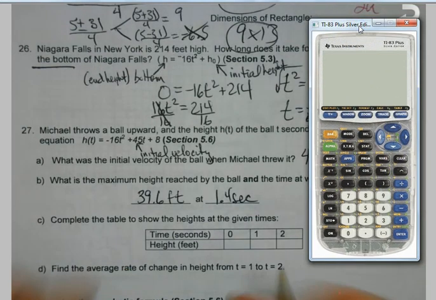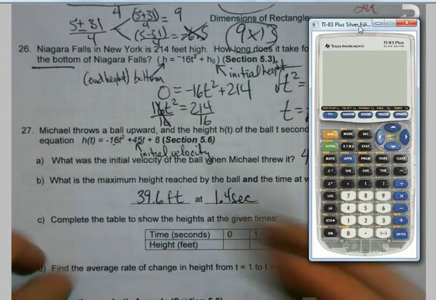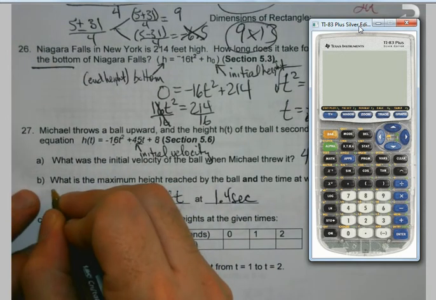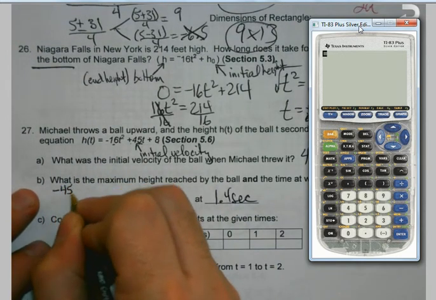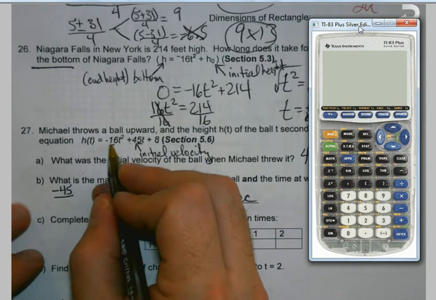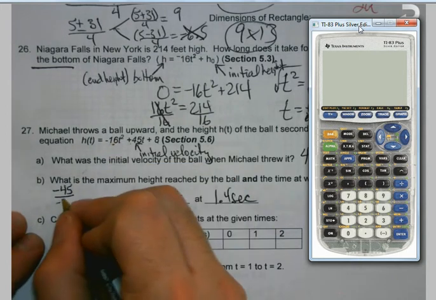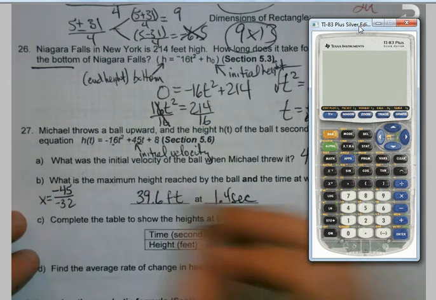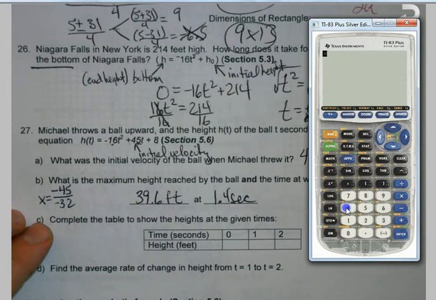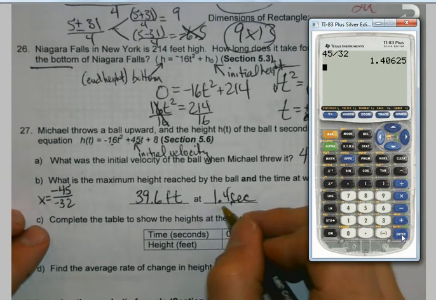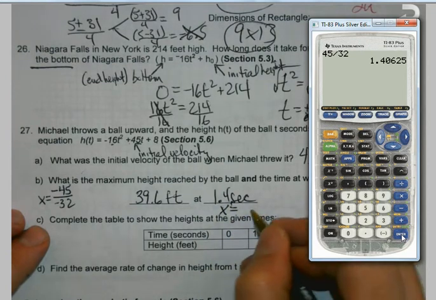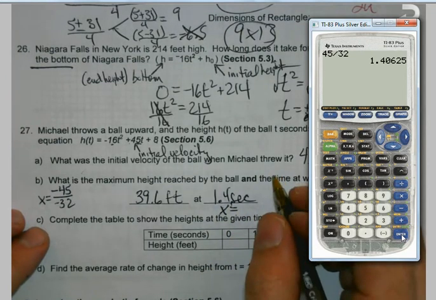If this doesn't work, ABC, negative b over 2a would be 45 over 2 times negative 16. So my x value, 45 divided by 32. Okay, there's my 1.4 seconds. So that's my x equals with my vertex.